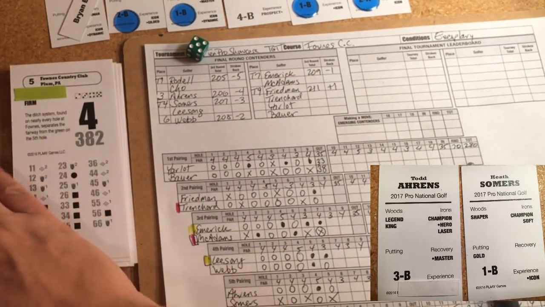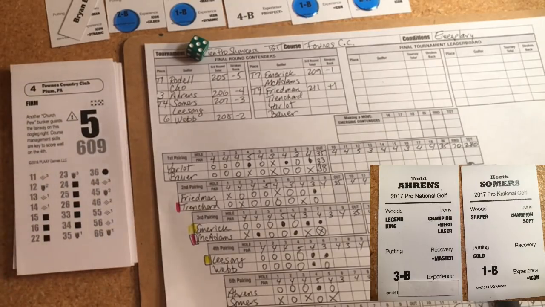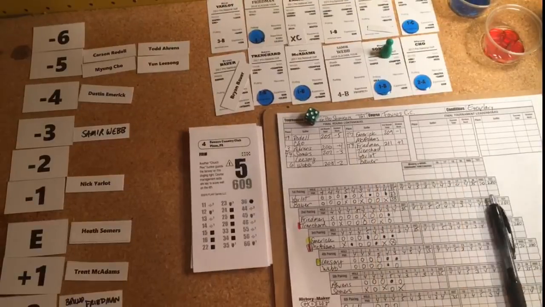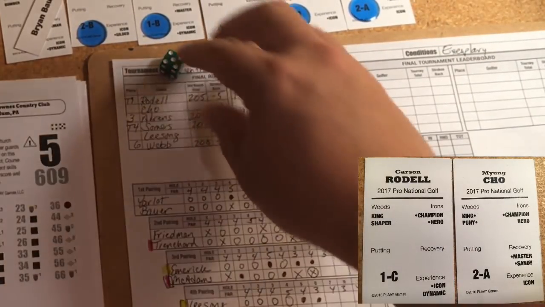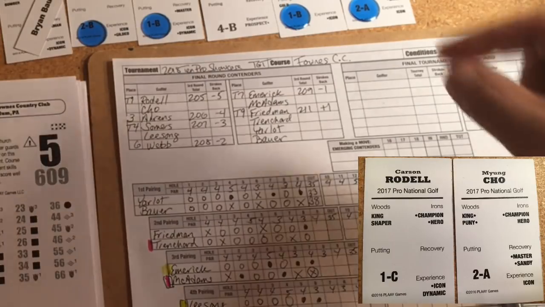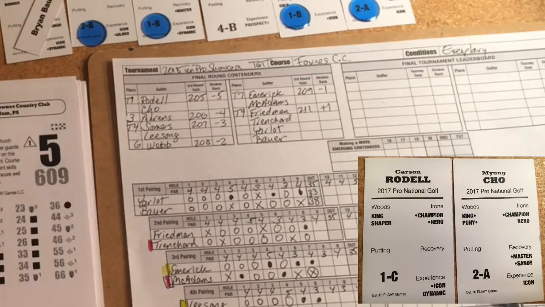But Summers, yeah, he's been getting some bad breaks here. Some rolls aren't going his way. And so he's looking like he's going to have to just be happy to make the top 10 here in the end. Okay, so now Carson Rodell, even par. Both these guys even par so far.